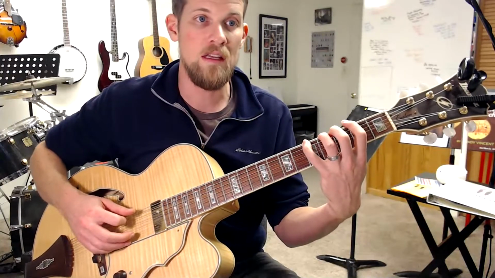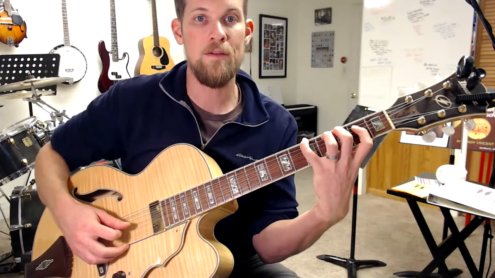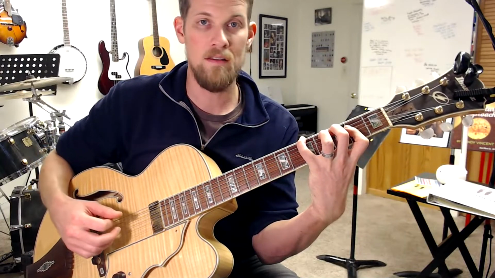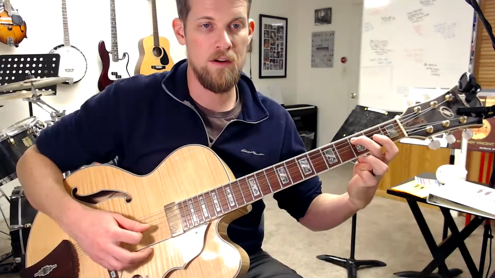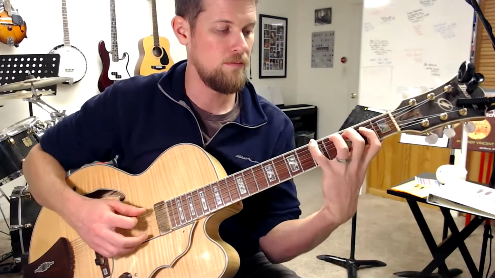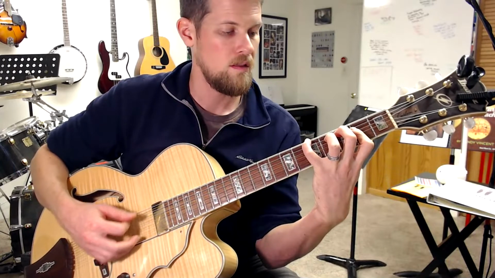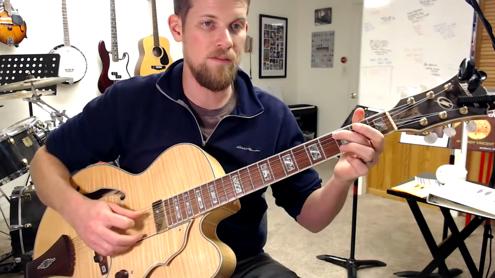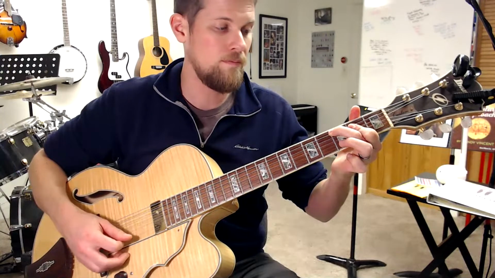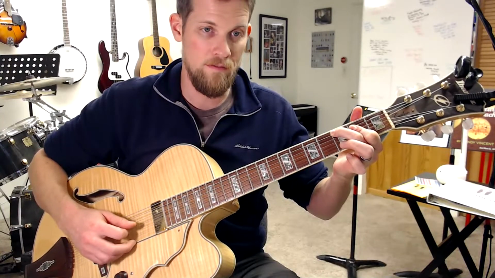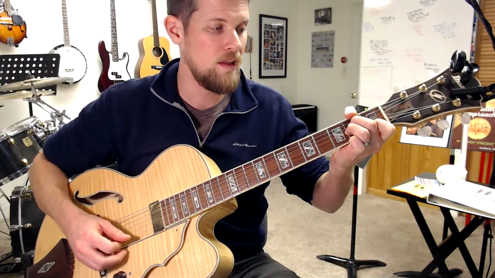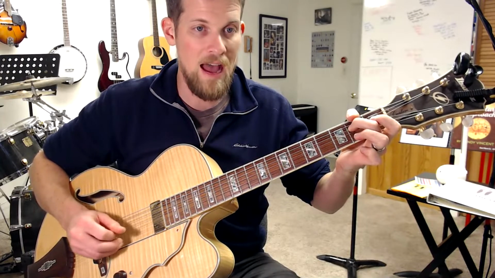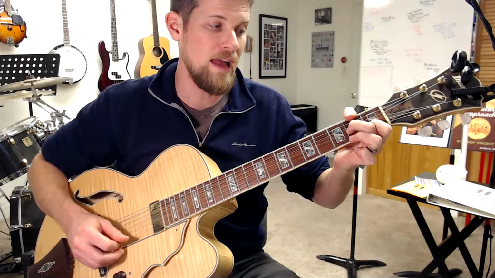For minor chords, we need the root, the flat 3, and the 5. So we get 5th fret down here, 3rd fret, 2nd fret. And then move that root an octave higher, we get flat 3, 5, 1. Move that flat 3 an octave higher, we get 5, 1, flat 3. Move that 5 an octave higher, we get 1, flat 3, 5.